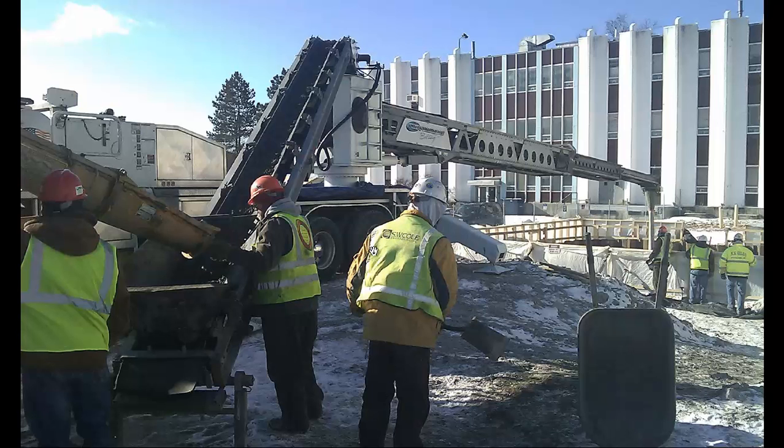Notice that we've got this gentleman here. He's got SW Cole on the back of his shirt. He is testing the concrete to make sure it meets specification. He does this on a daily basis. Every time there's a pour, he's out there testing it with concrete cylinders, and we'll learn more about that when we start looking at concrete.